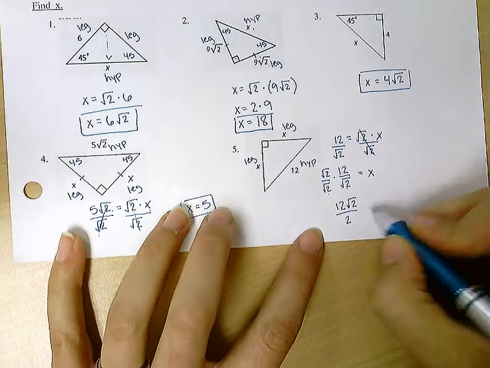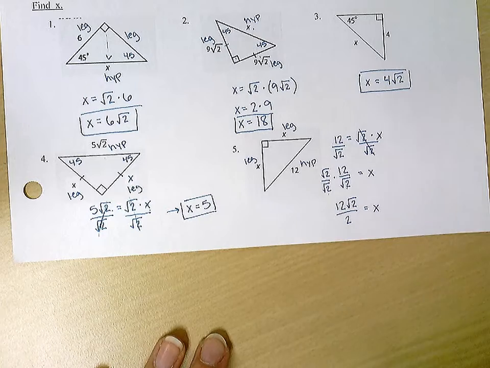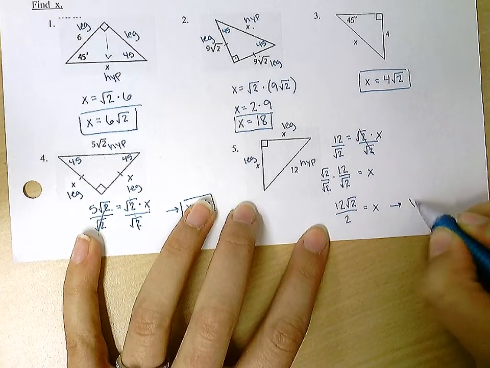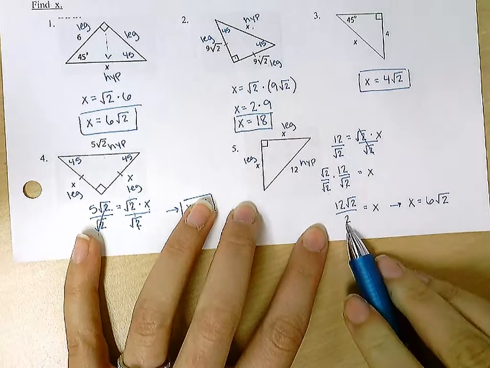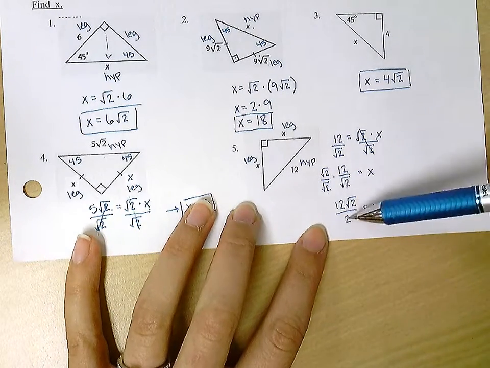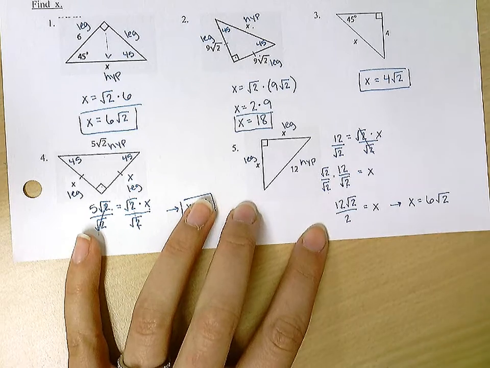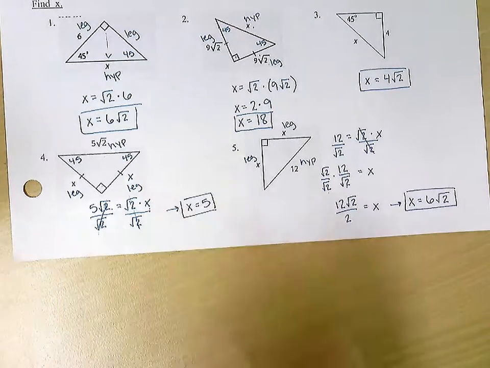Now, can I simplify this further? Yes, I can. So I can divide that fraction. I have 12 divided by 2. 12 divided by 2 is just 6. So then my final answer here would be 6 times the square root of 2.